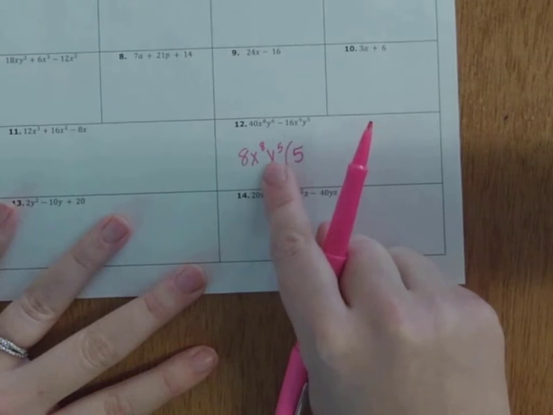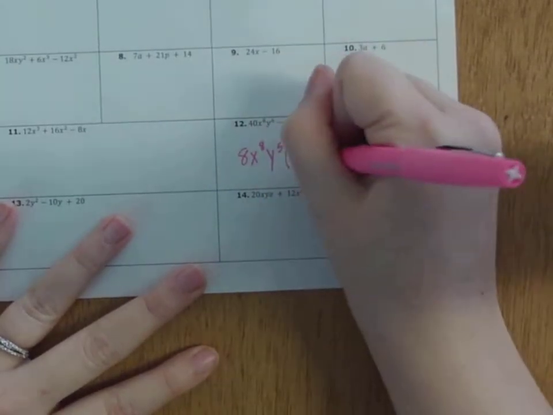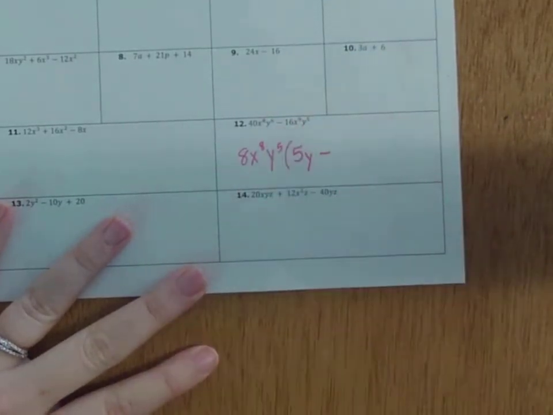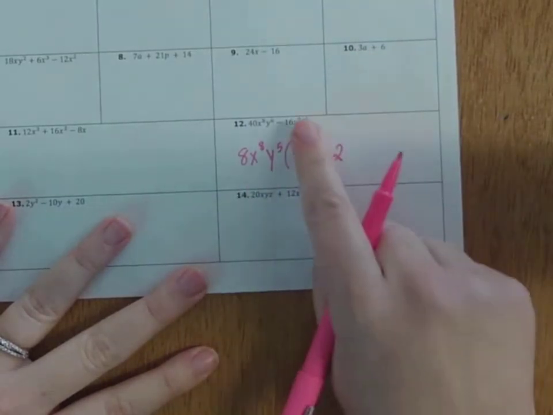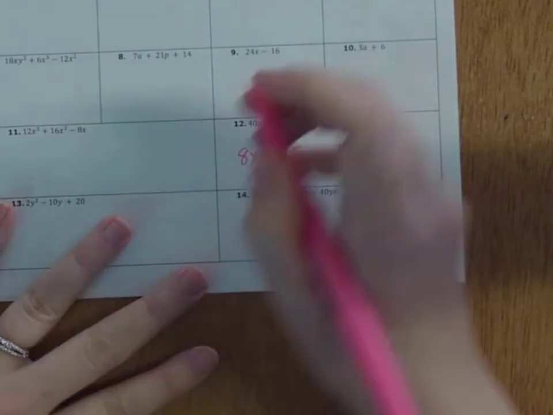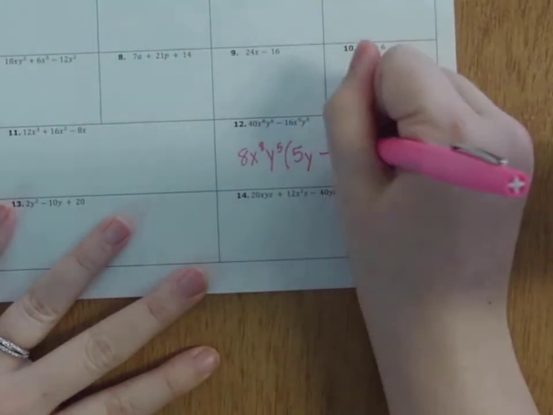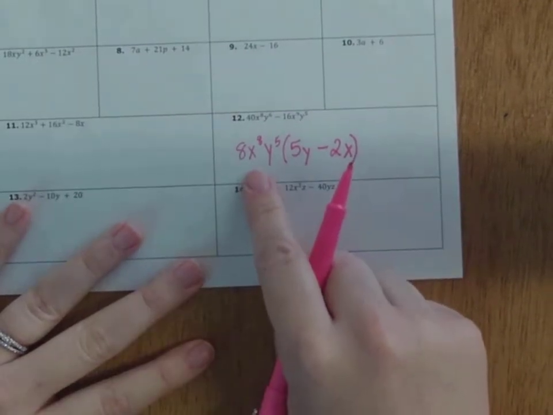Y to the 5th, what do I need to multiply it by to get y to the 6th? Y. Minus 8 times what gives me 16? X to the 8th times what gives me x to the 9th? And y to the 5th to y to the 5th doesn't need anything. So sometimes your greatest common factor has exponents, and that's okay.